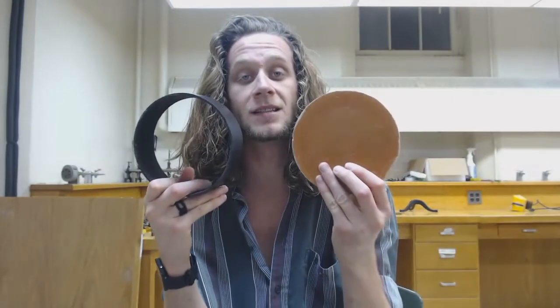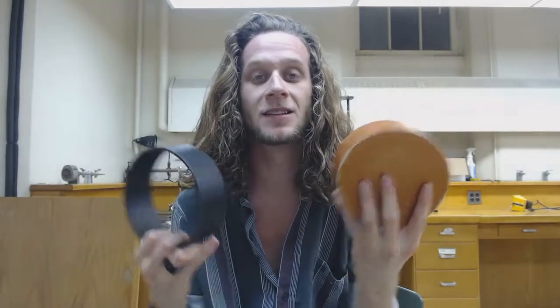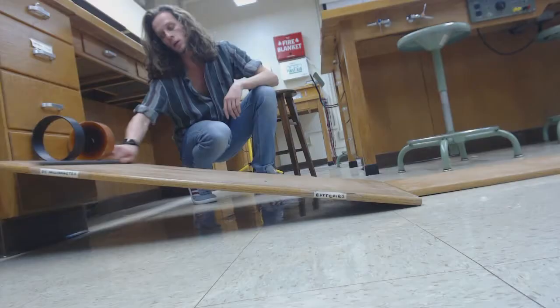Hi, today I'm going to be examining the motions of a disk and a hoop. First, we're going to have the two objects race down a ramp, and we're going to see which one wins or if there's a tie. To do this, I've got this hoop and this disk. They have equal size and equal mass. So let's see which one wins.